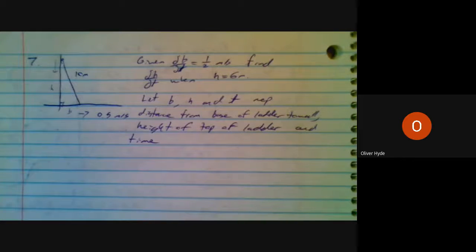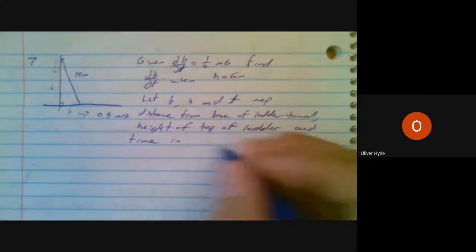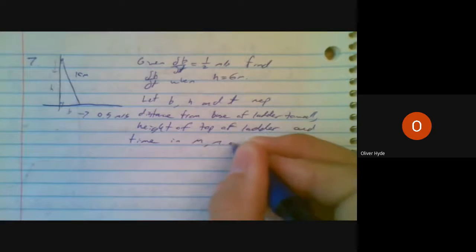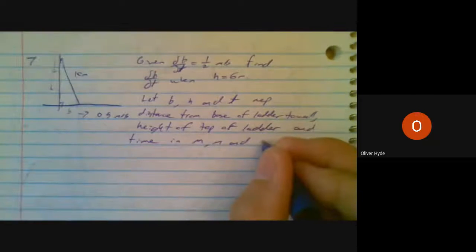Notice we weren't given any information about time or time's reference here, but we do need to declare it because we are differentiating with respect to time. But I don't know if this is time since observation or time since whenever. It's really, you decide, but it's not information that's given in the question. So I don't think it should be defined on your page. We will need units in meters, and seconds.